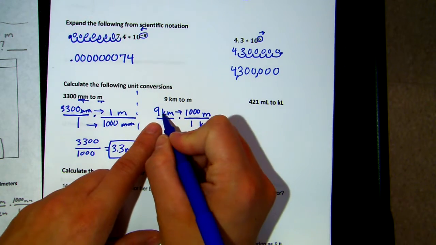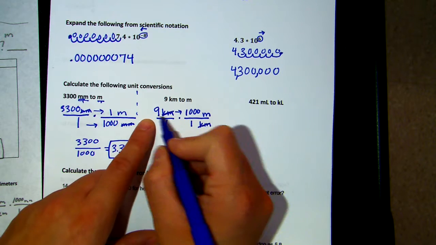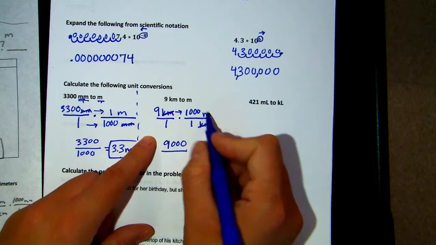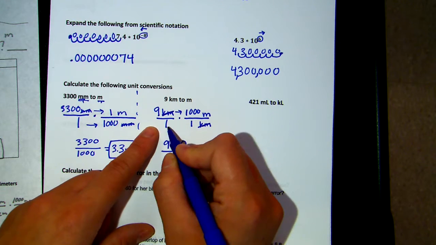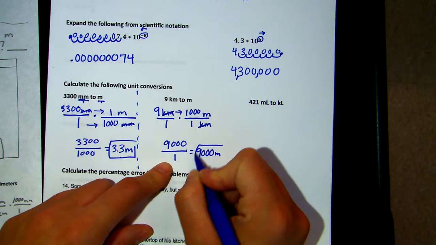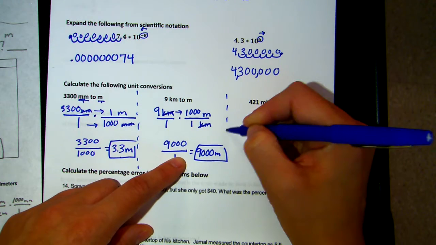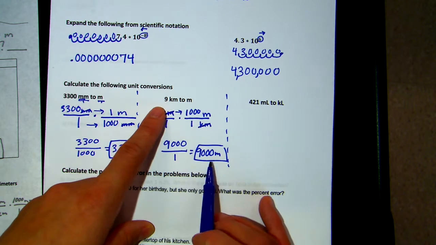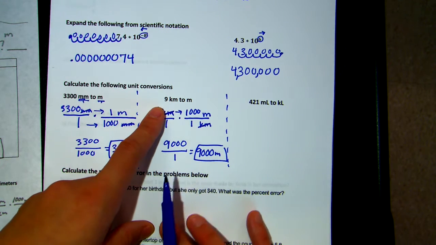I'm going to cancel my units first. And then 9 times 1,000 should give me 9,000 over 1, because 1 times 1 is 1, which just gives me 9,000 meters. Again, which makes sense, because if I'm starting in a larger unit going to a smaller unit, I should have more of the smaller unit.